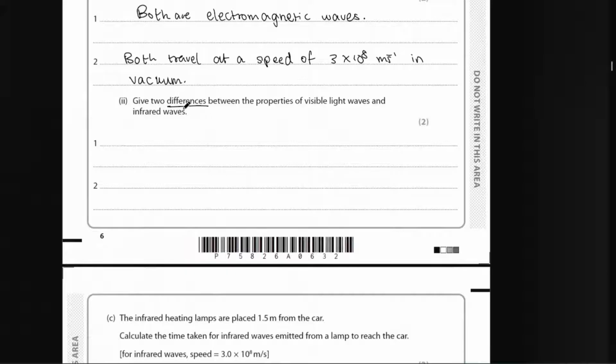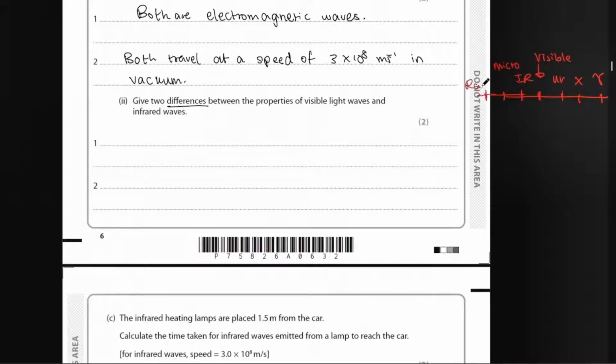This time we have to give two differences between the properties of visible light waves and infrared waves. So let's arrange everything on a spectrum. So how does it look? The one with the highest frequency is gamma rays. Then we have X-rays. Then the next one is ultraviolet. And we have visible light at the center. And then beside visible is infrared, microwaves, and the last one is radio waves. So this is the order of decreasing frequency.